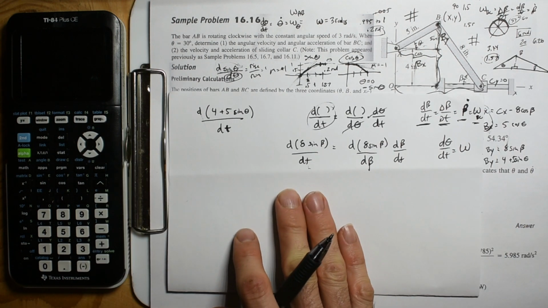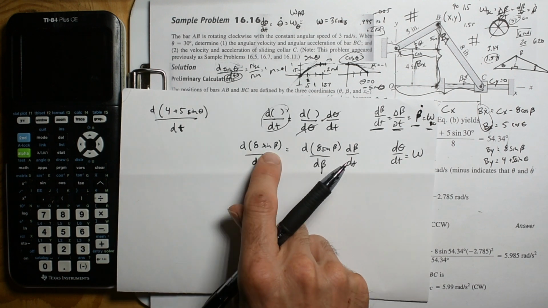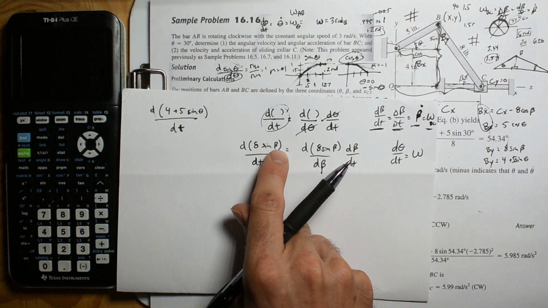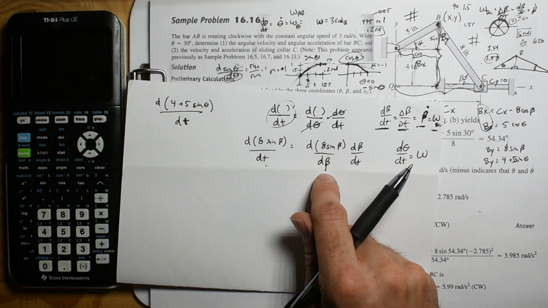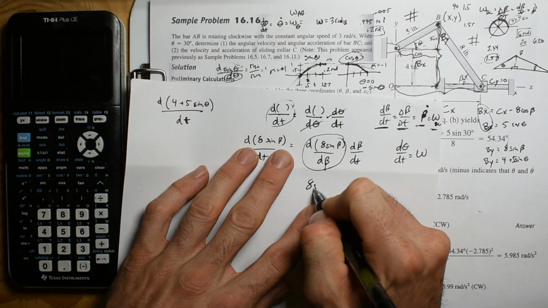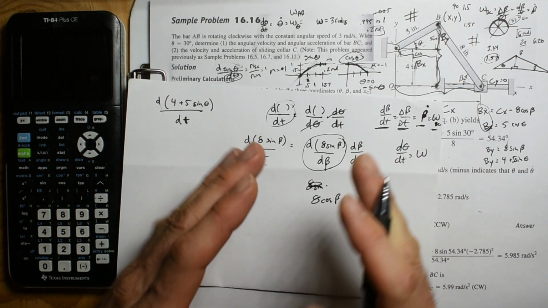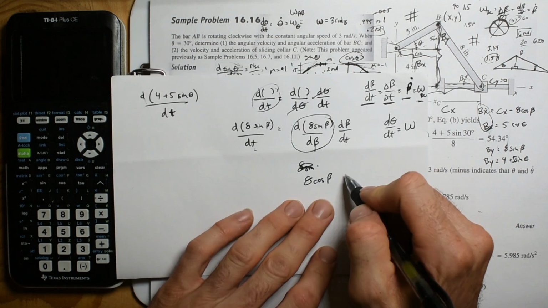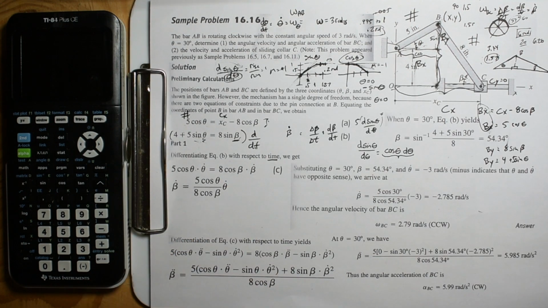There you go, so we did the chain rule. You have this d 8 sine beta dt. You can't do that, so we have d 8 sine beta d beta. We can take the derivative of that. That's just going to be 8 cosine beta. Done taking the derivative, and then this is just going to be beta dot. Alright, so that's what we get here.